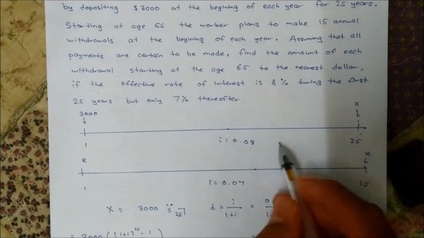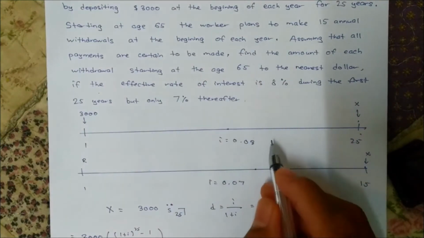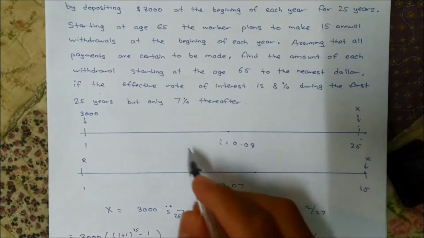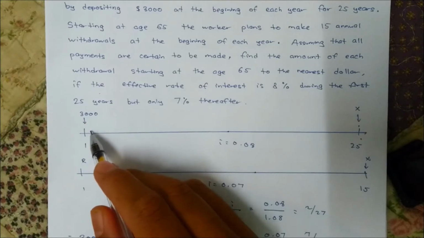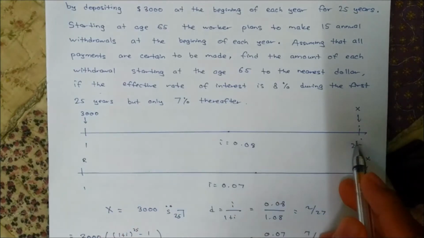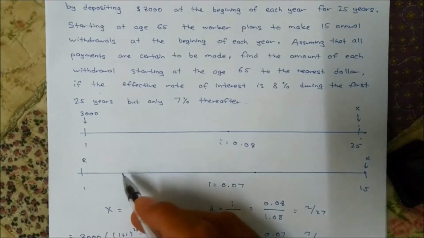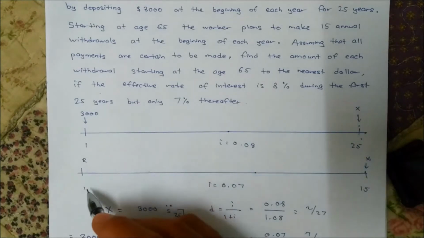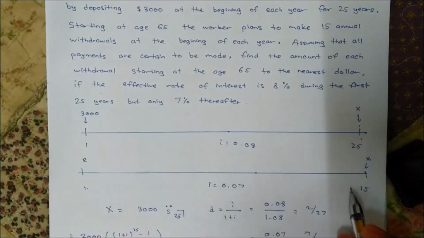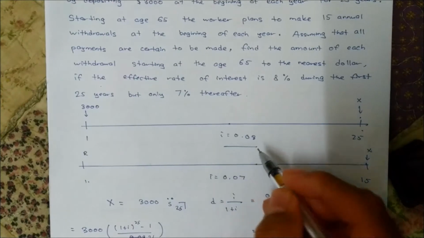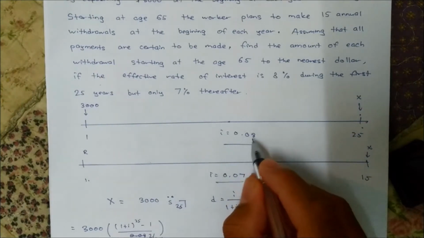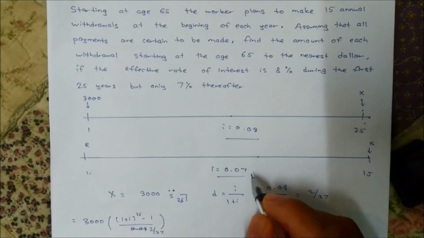So in this case, the question indicates that there are two series of payments. We assume that the deposits run from 1 to 25, and then the withdrawals continue from this 25, which is 1 here, to 15. And given the different interest rates, which are 0.08 and 0.07 respectively.